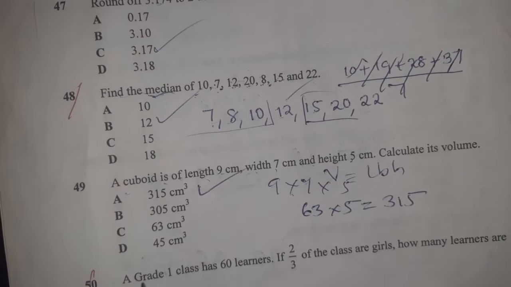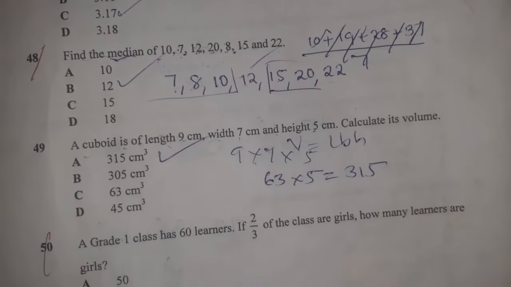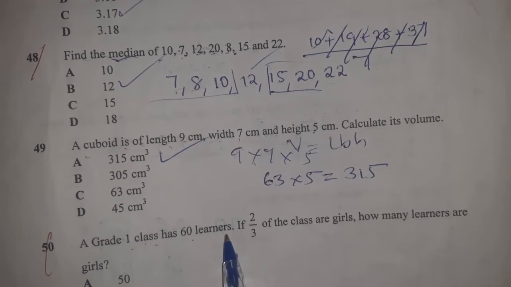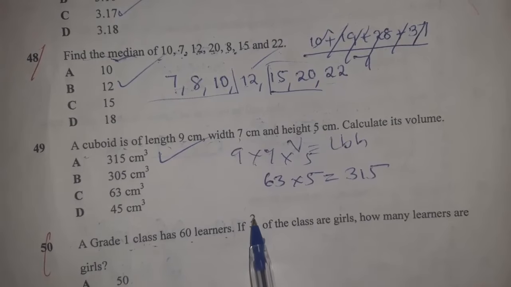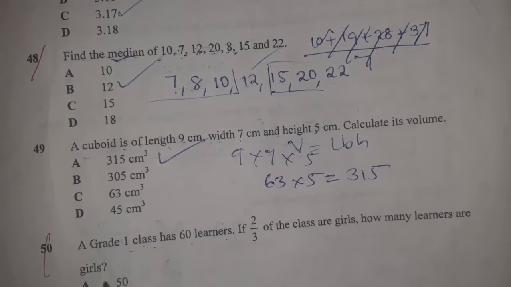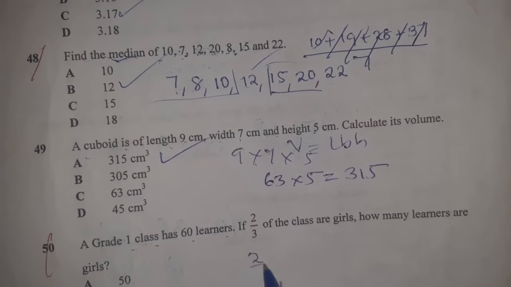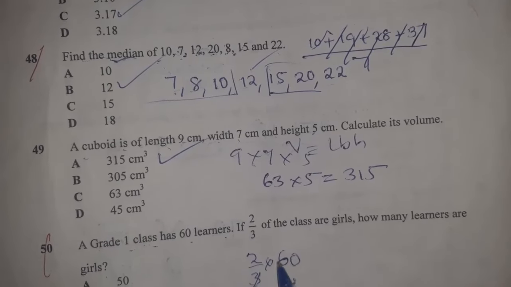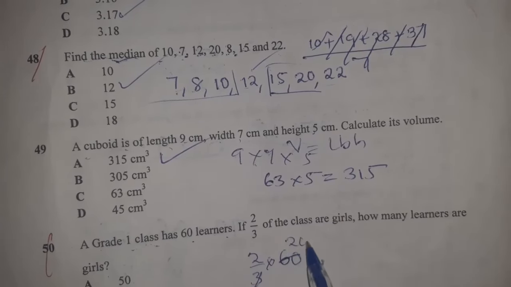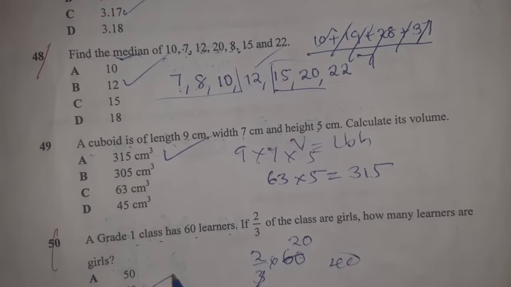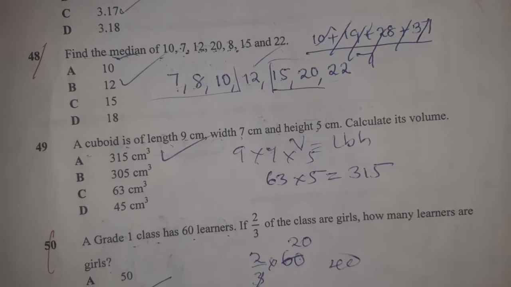Here we have a grade 1 class has 60 learners. If 2/3 of the class are girls, how many learners are girls? So you say 2/3 multiplied by 60. What do you get? 40. So it means there are 40 girls. Boys are 20.